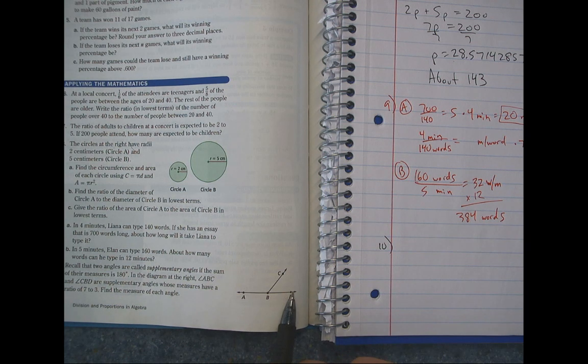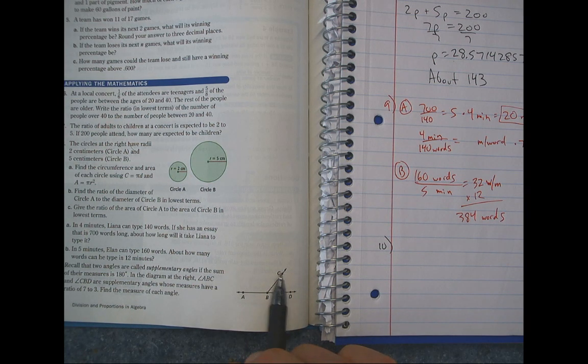A straight line, when it's split up into 2 angles, is 180 degrees because a full circle is 360. So this cuts a circle in half. So everything up here is 180, split into 2 pieces. So those 2 angles are called supplementary angles because they add up to 180.